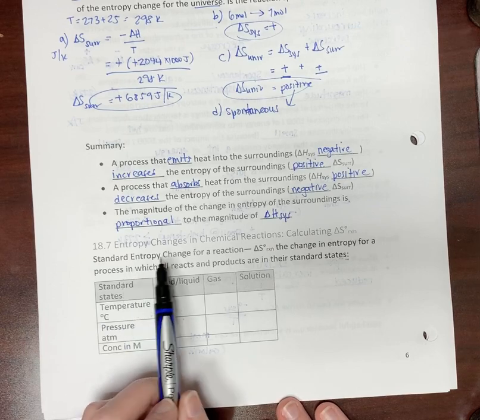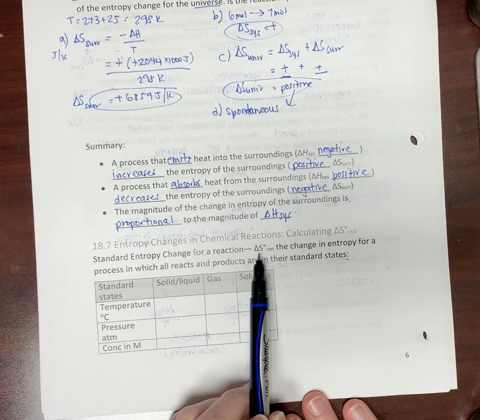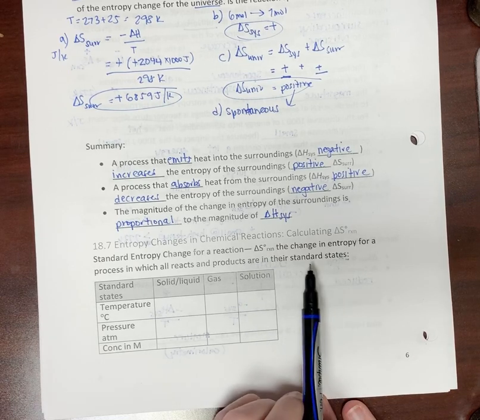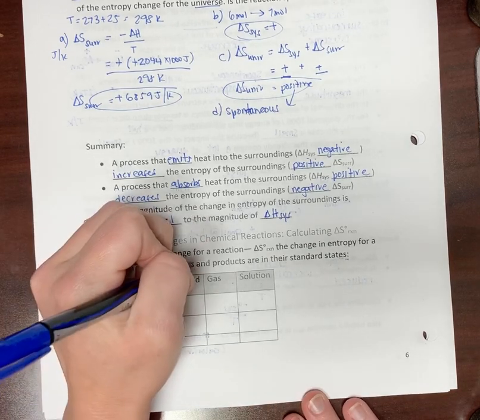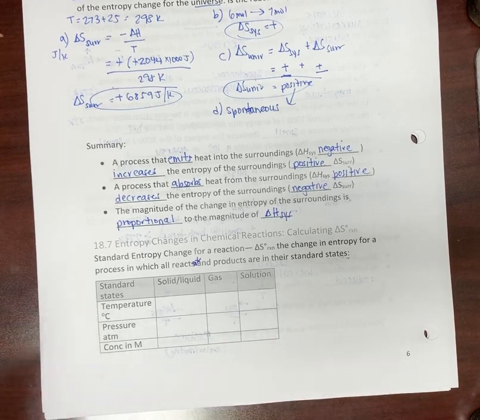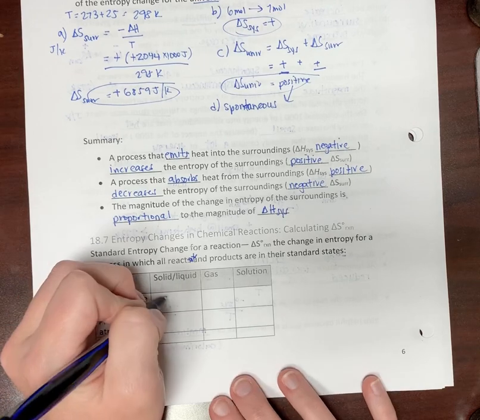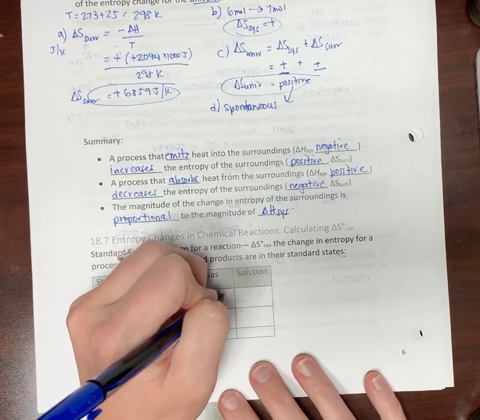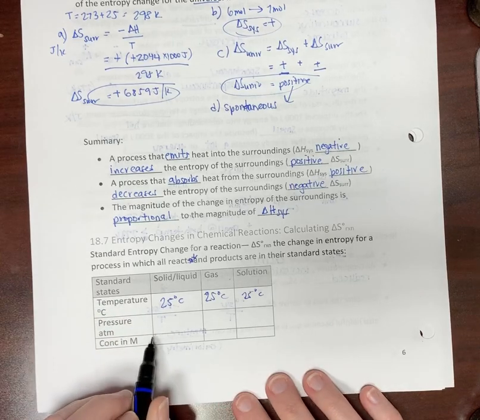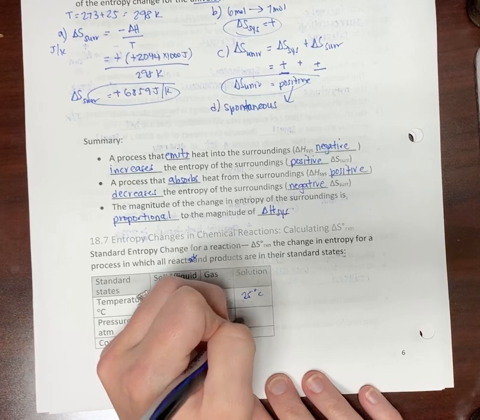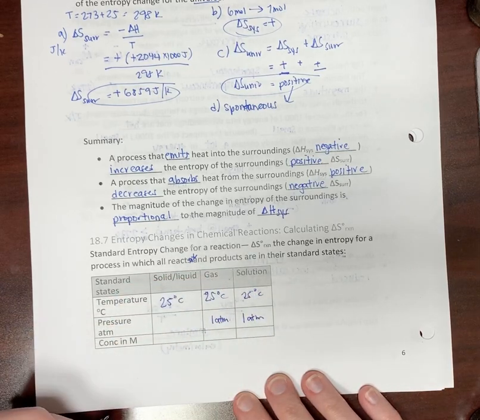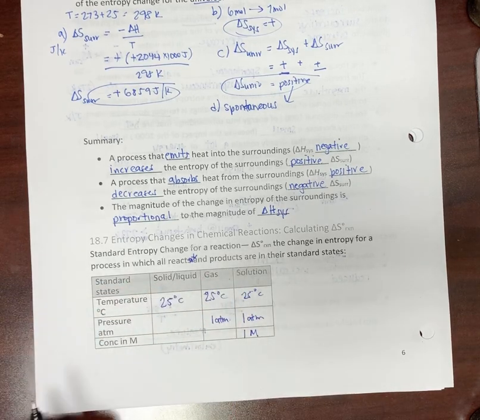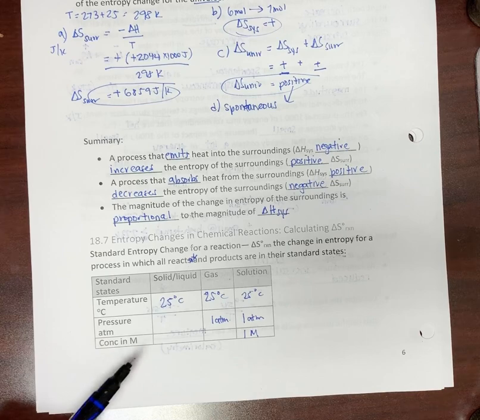Now, let's talk about standard entropy changes for a reaction. We're going to call this delta S naught, with the zero meaning standard state for the reaction. That means the change in entropy for a process in which all reactants and products are in their standard states. Remember what the standard states are. For a solid or liquid, that is 25 degrees Celsius, 298 Kelvin. So the temperature is always 25 degrees Celsius. Solid and liquid, pressure doesn't really matter. Gas and solution, pressure is always 1 atmosphere. And for a solution, 1 molar solutions. Those are the standard states. That's going to be important later, but you do need to remember what the standard states are. We did go over these in chapter 6, so you can review back there.